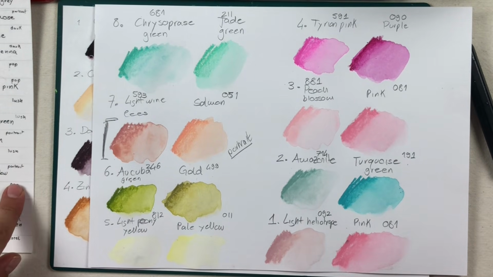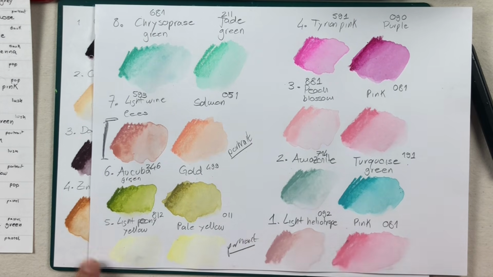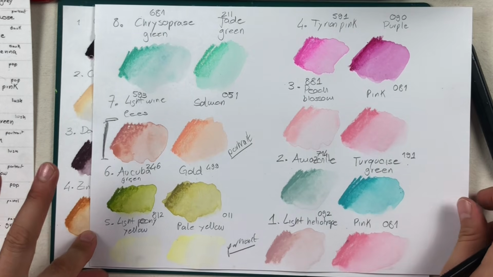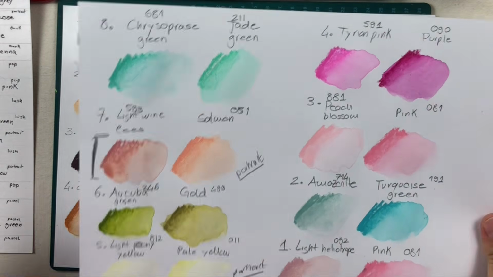And then in the portrait set we have also the light peony yellow and the pale yellow. And I haven't used the light peony yellow yet. In my opinion, it's still very close to the pale yellow, and honest opinion, it doesn't add too much to my palette. Just my opinion, from how I draw.